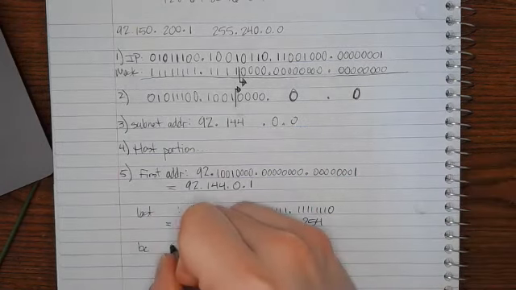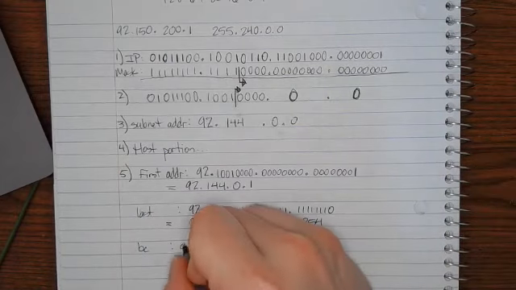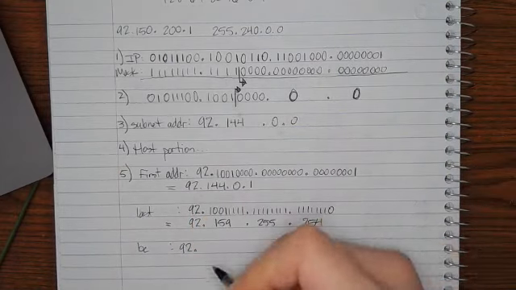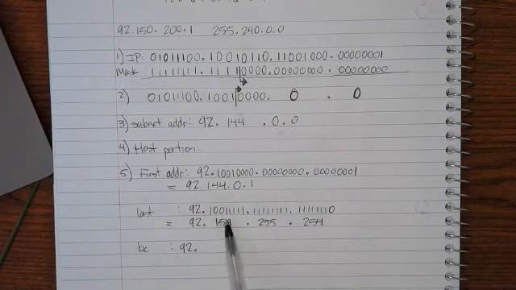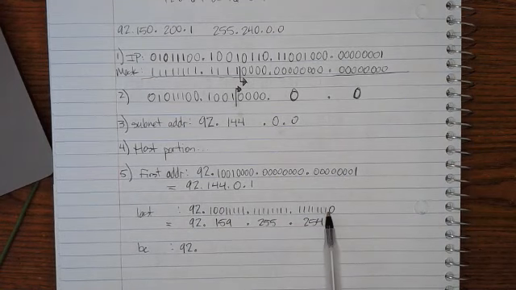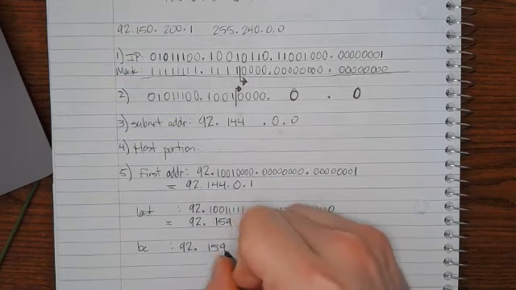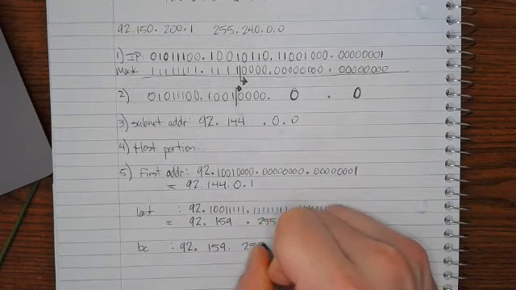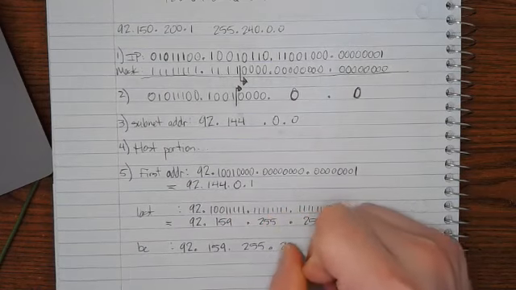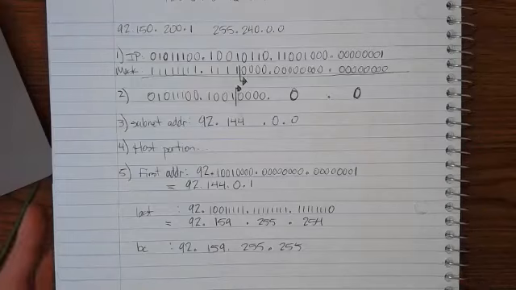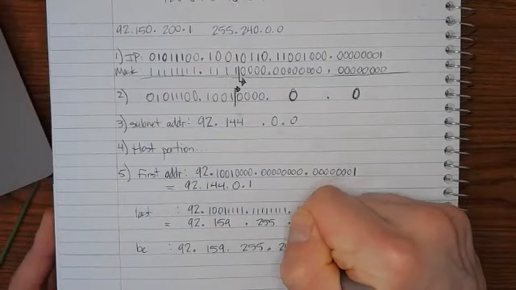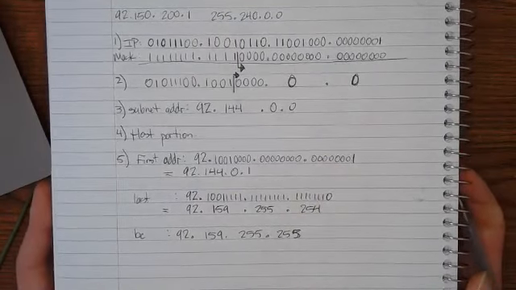And then the broadcast address, 92 dot. So the broadcast, again, it's just filling everything in with ones. So it's going to be the same as the last address, but with a 1 here. So I know that these are going to stay the same. 159, 255.255. Okay, so there we go again.